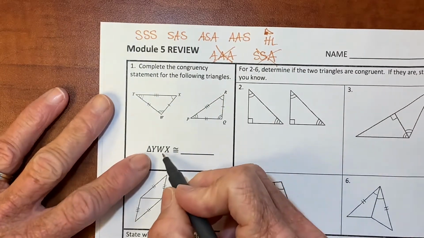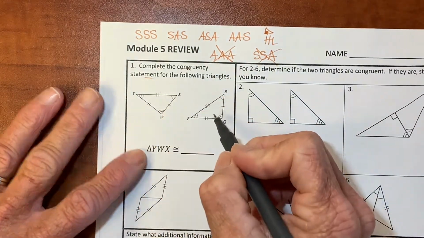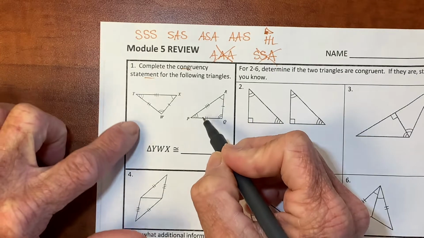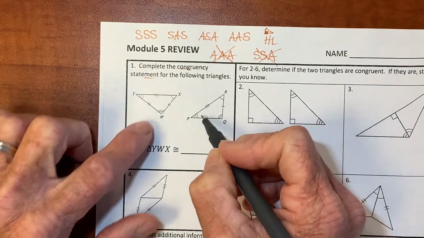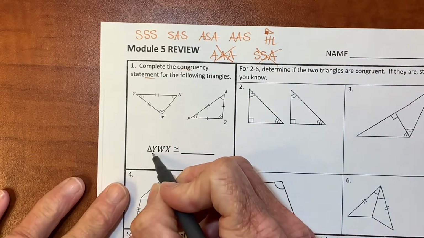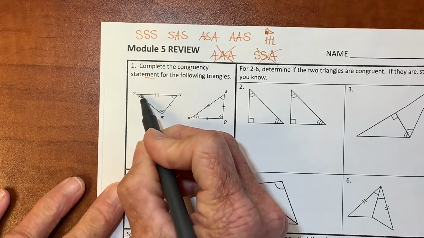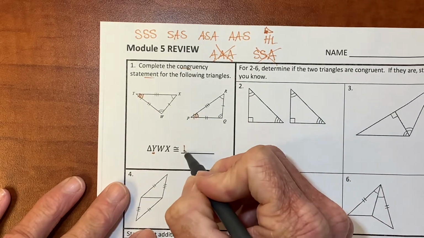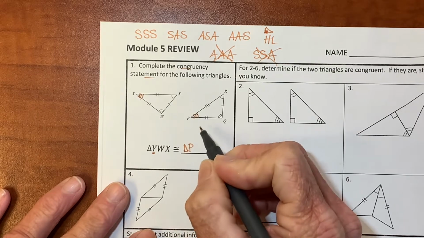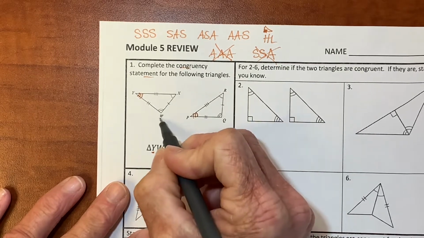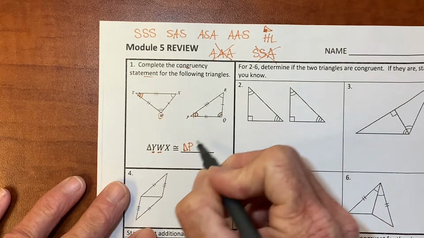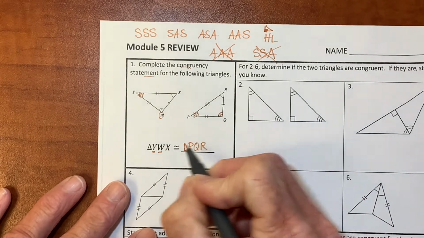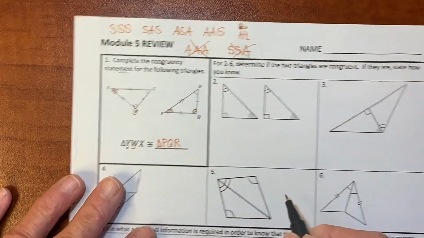So writing the congruency statement, in this case I can see that all three pairs of sides are congruent, and all three pairs of angles are congruent. If you're going to write Y first, notice that Y is marked with the 3 markings, so I'll need to come up with P over here in the other triangle. W has the double markings on the angle, so that's going to correspond with Q. Just want to line up the corresponding parts.